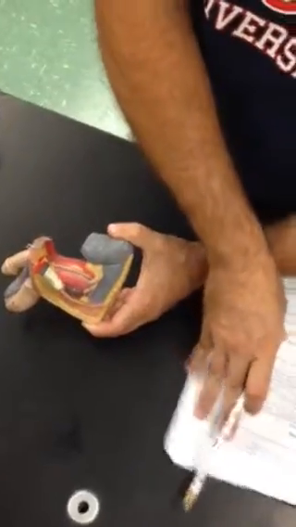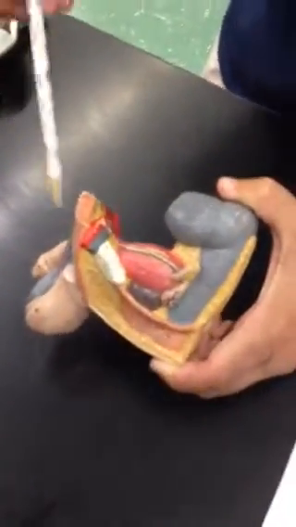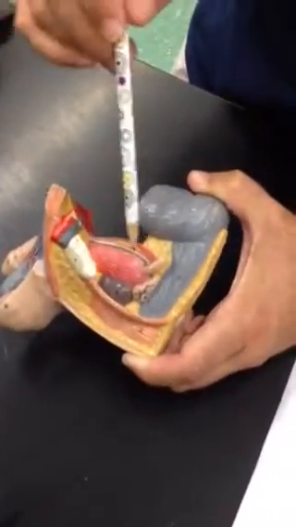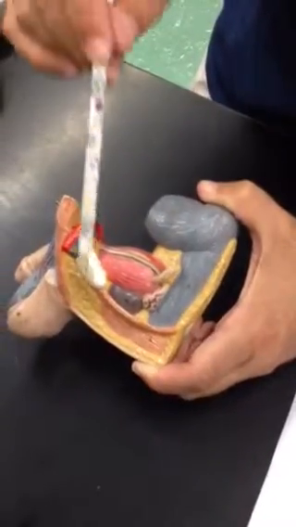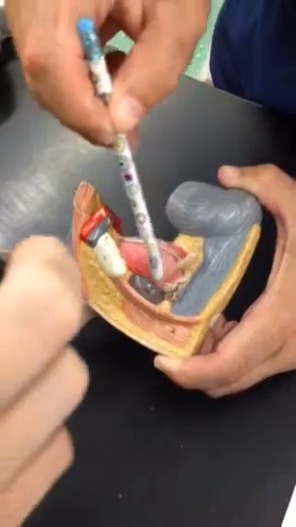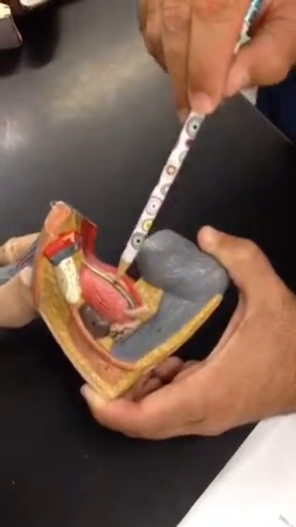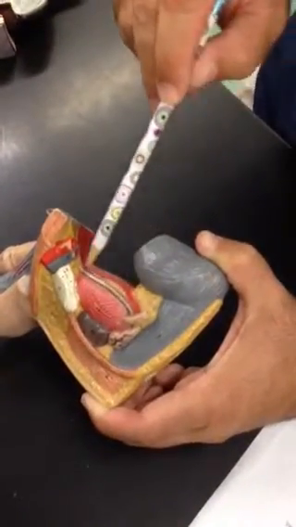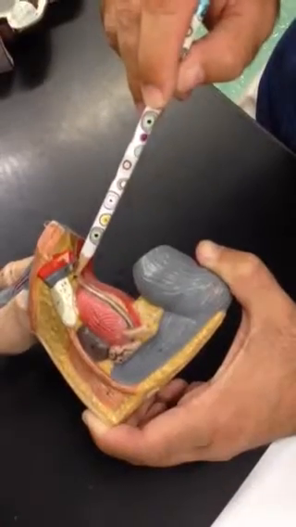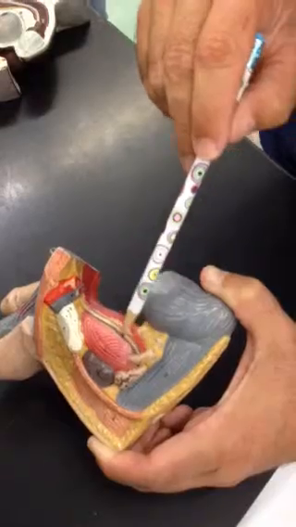We're going to go through the male reproductive models and everything that you need to know from the magic sheet for this. So the first thing we're going to do is look at a couple of the structures here. The first one is this structure right down here. This is called the seminal vesicle, right there. Then this tube that runs laterally is the ductus deferens. You could also call it the vas deferens.